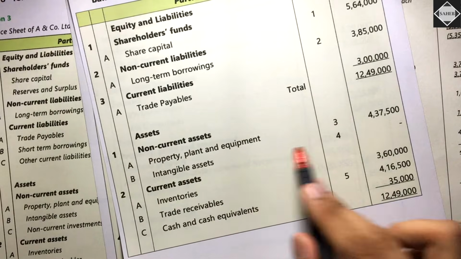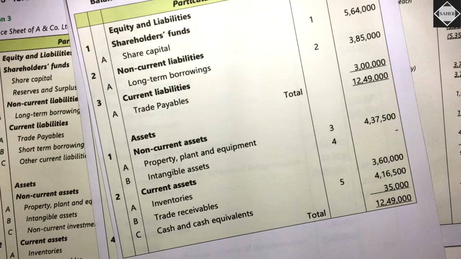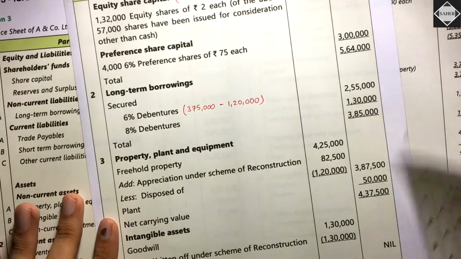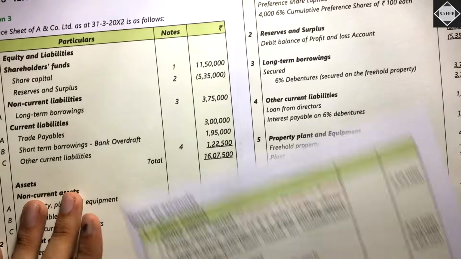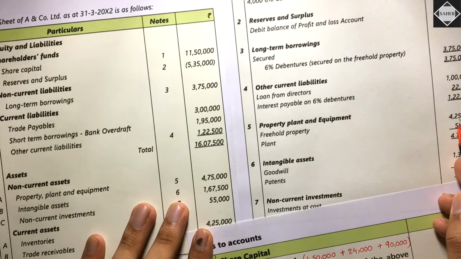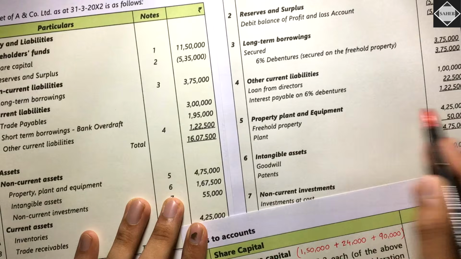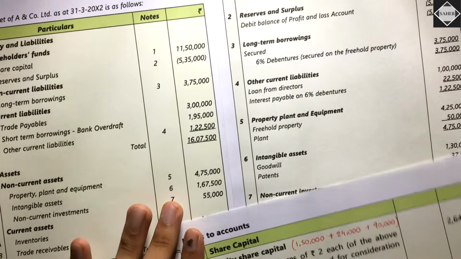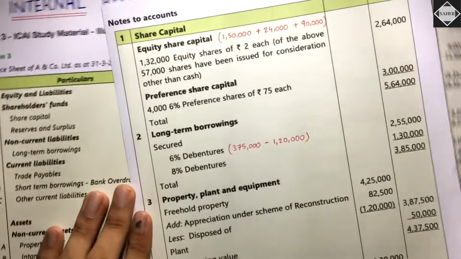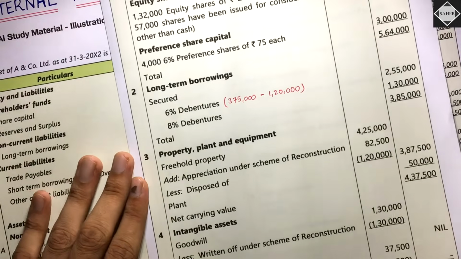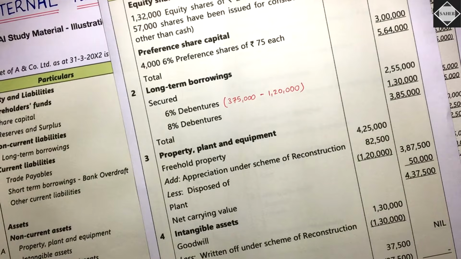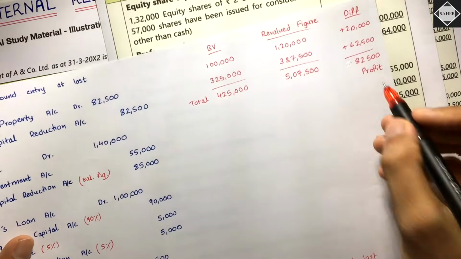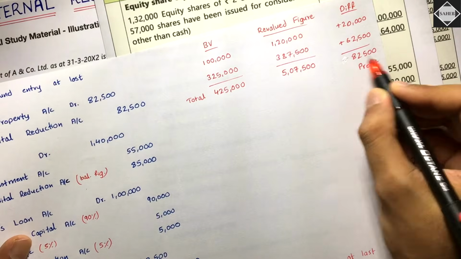Non-current assets, property, plant and equipment. Note number 3. In property, plant and equipment, you have done reduction, revaluation and everything. Let's see what has happened. Previously, freehold property was 4,25,000 and there was plant of 50,000. That's all that was there. Now, because of the internal reconstruction, you have revalued the freehold property. The total revaluation upward was how much? 82,500. This much appreciation happened, isn't it?